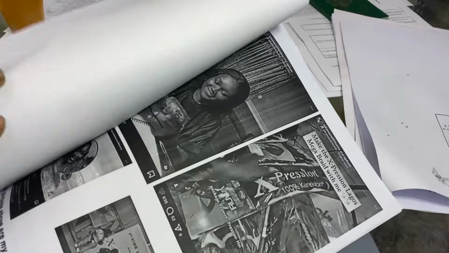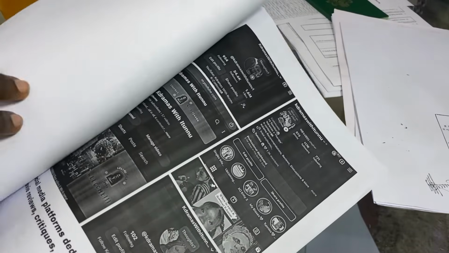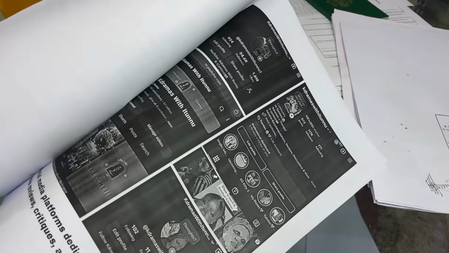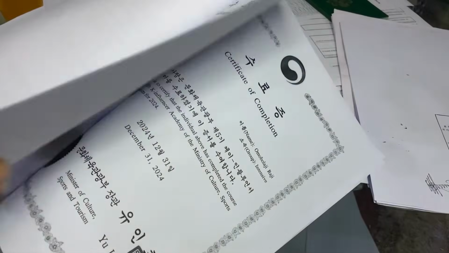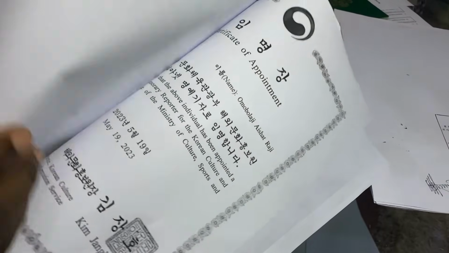I think I will go more into this in another video. So I put all this together. Okay, this is my K-Influencer certificate, my honorary reporter certificate. I don't know if it was needed or necessary. I put everything there.